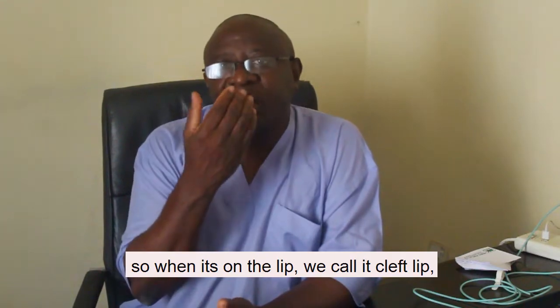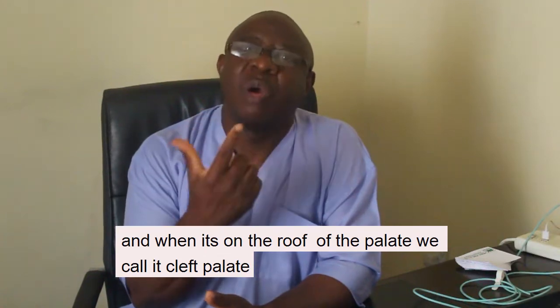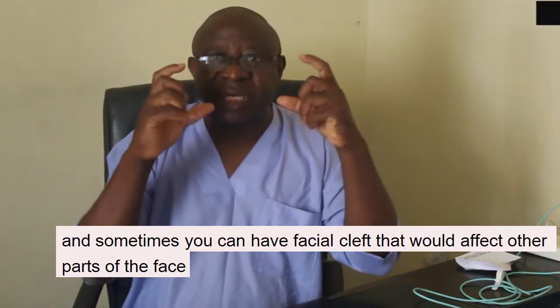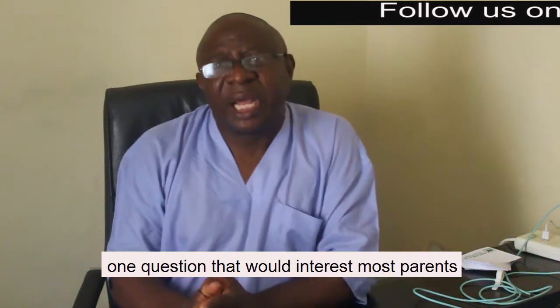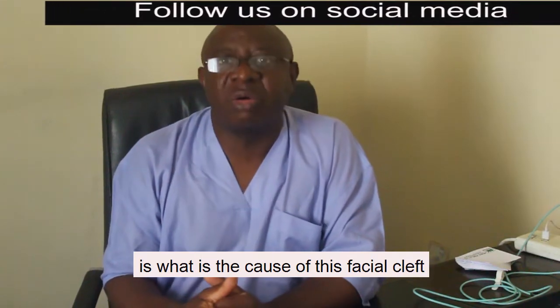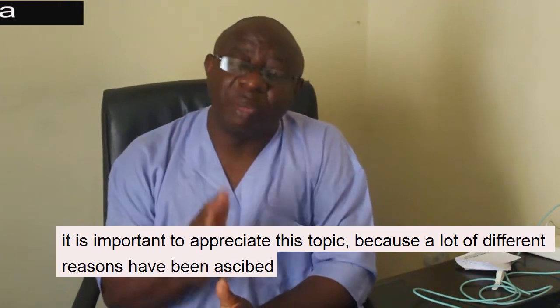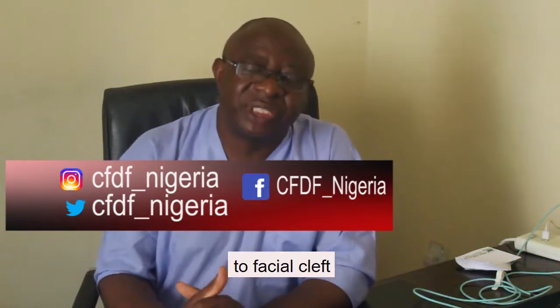So when it's on the lip, we call it cleft lip, and when it's on the roof of the palate, we call it cleft palate. And sometimes you can have a facial cleft that will affect other parts of the face. One question that will interest most parents is, what is the cause of these facial clefts? It is important to appreciate this topic because a lot of different reasons have been ascribed to facial clefts.